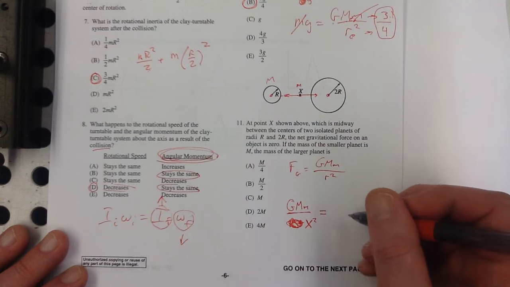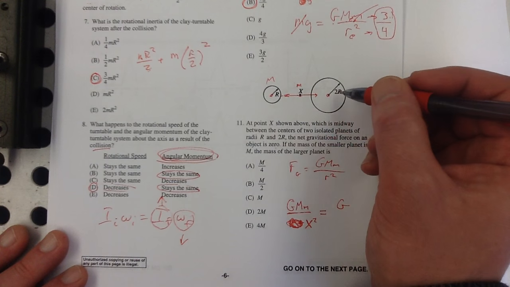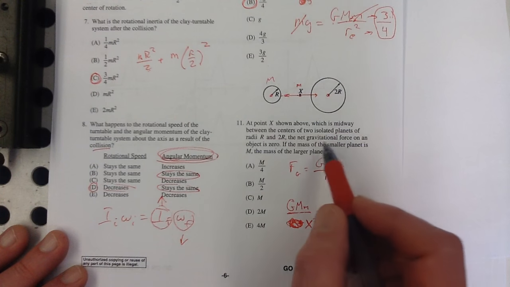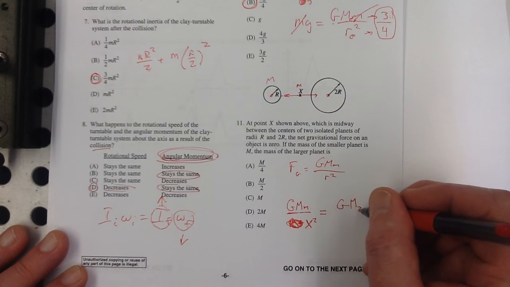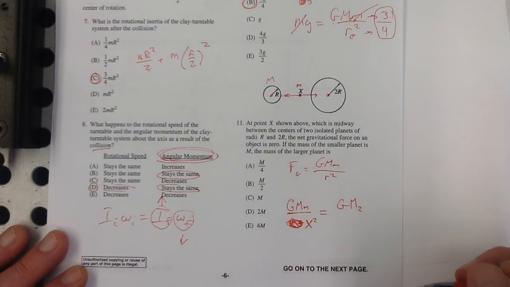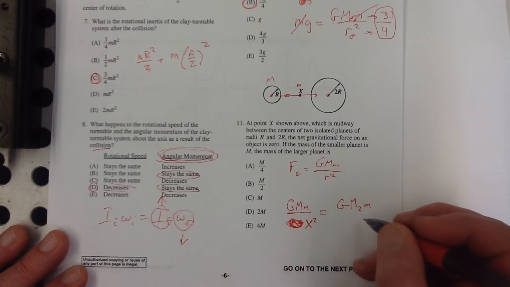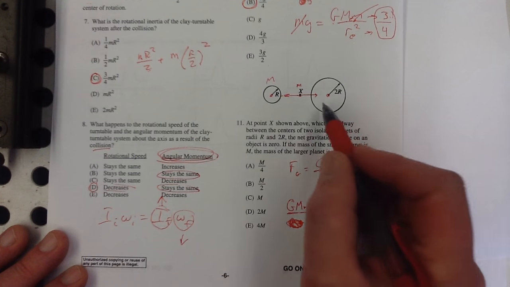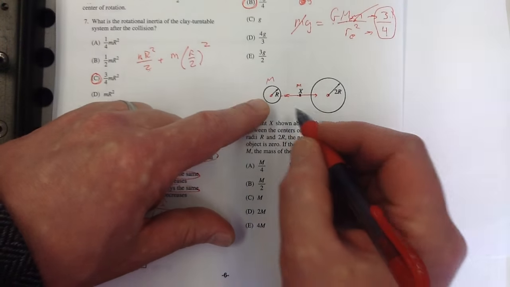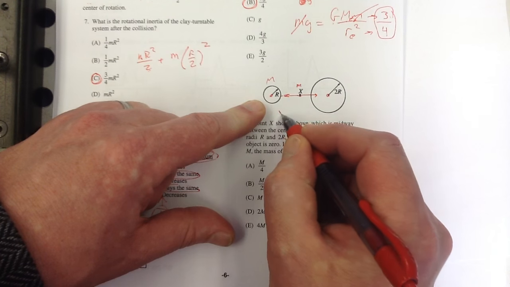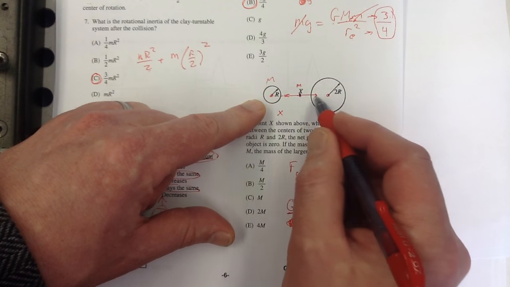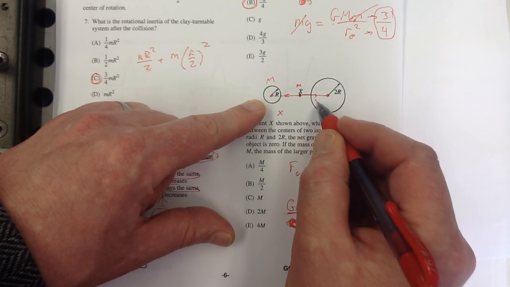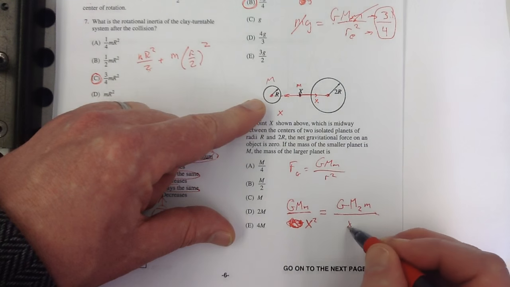And that's got to be equal to G, and then the mass of this one is what we don't know, right? That's the mass of the second planet. I'm trying to solve for that. M over, and then this distance here, x is this distance, and x is also this distance.